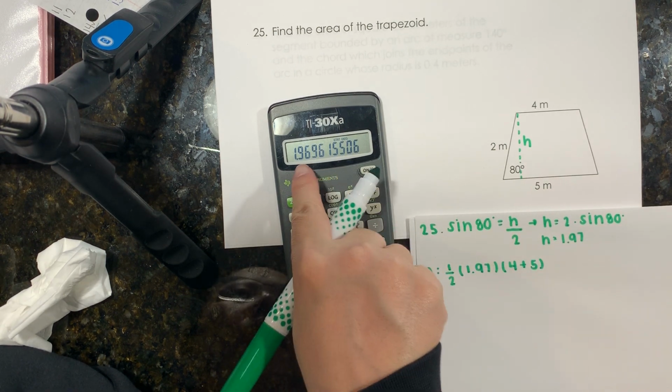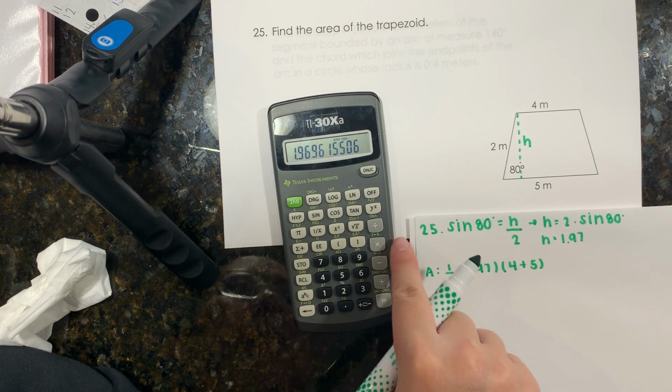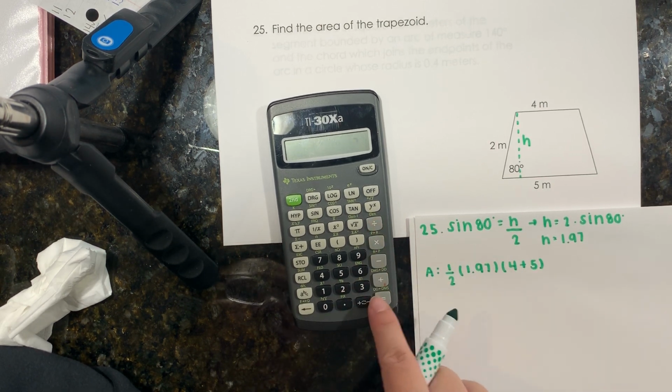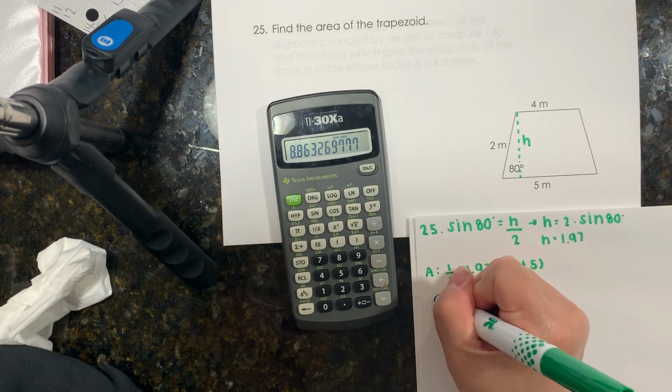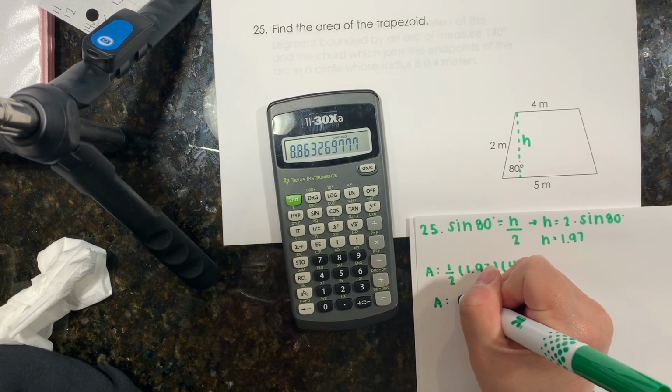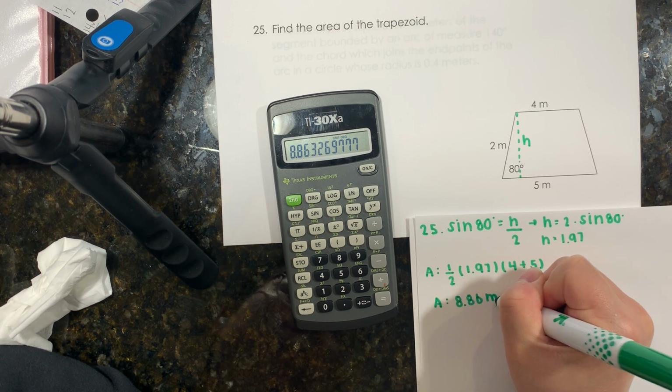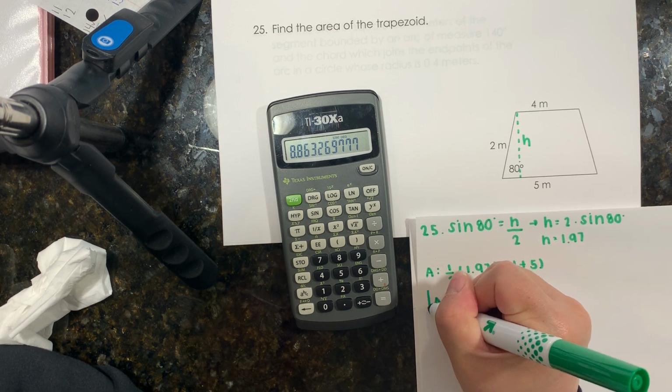So I'm just going to take this number, multiply that by 9, because 4 plus 5 is 9, and then divide it by 2, which means that my area is going to be equal to 8.86 meters squared.